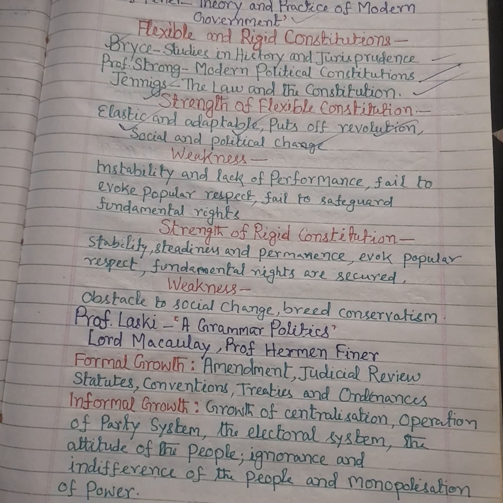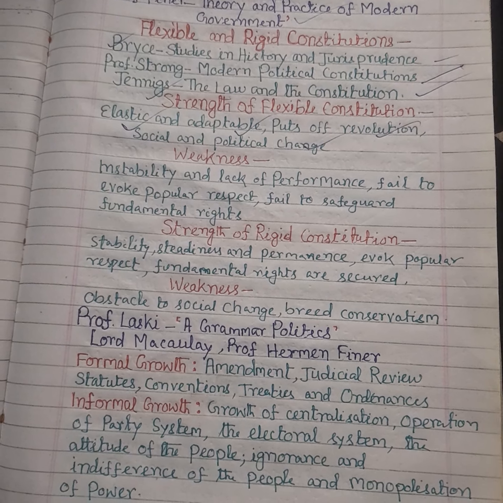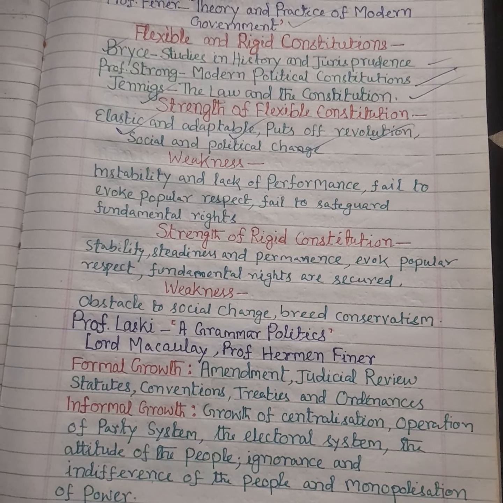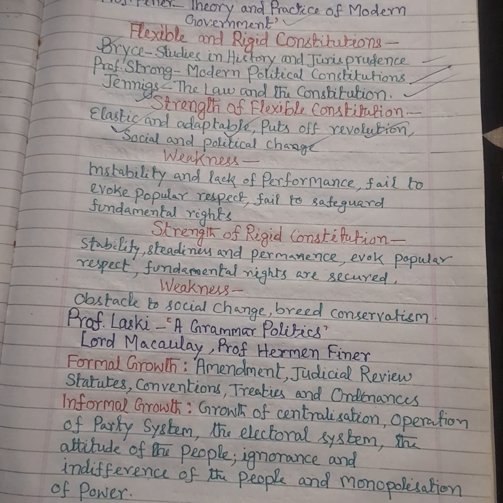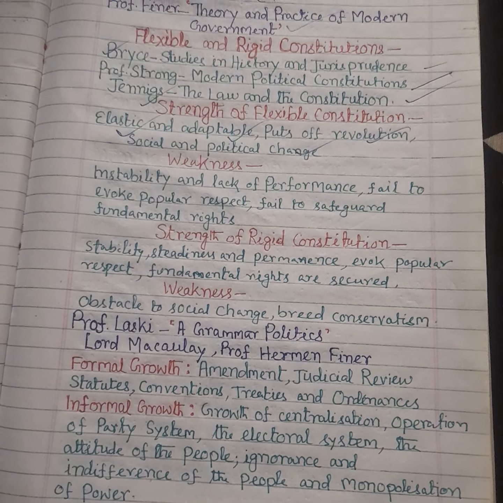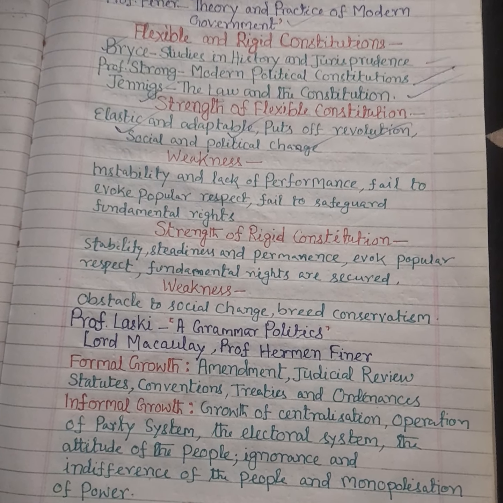It acts as a great shock absorber in moments of crisis, when an immobile constitution fails to satisfy the crying needs of a fast moving society.